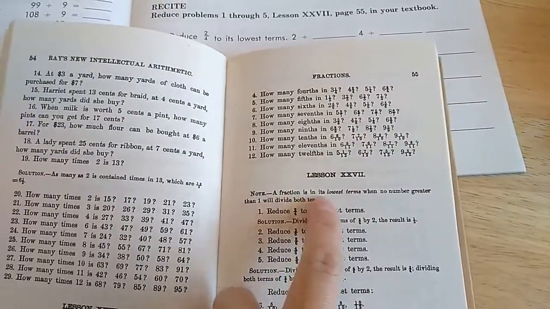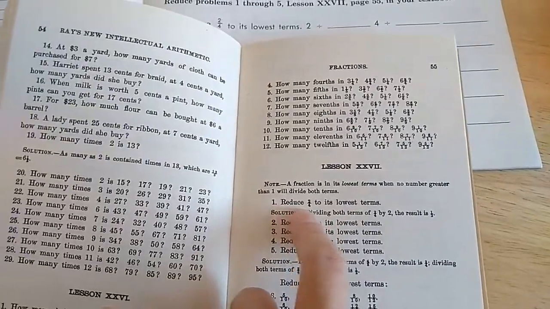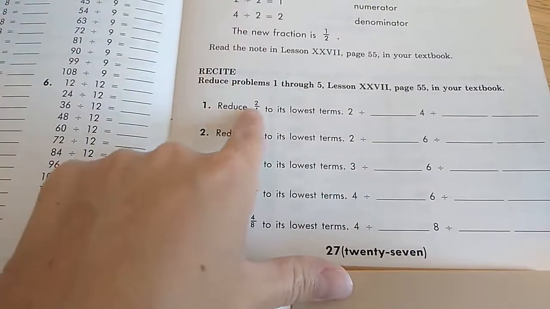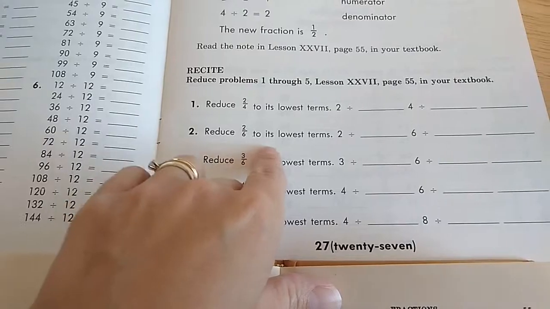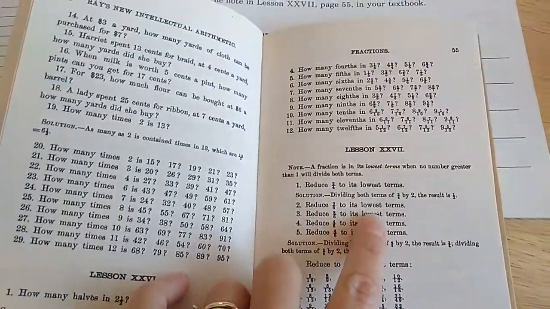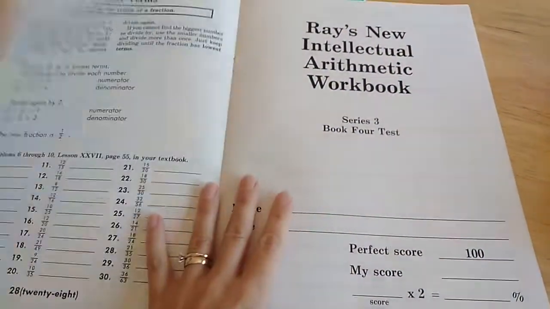A fraction is in its lowest terms when no number greater than 1 will divide both terms. So see, number 1, reduce 2/4 to its lowest terms, and they give the solution there. And then number 2, reduce 2/6 to its lowest terms. 2 divided by what? 6 divided by what? So what's the lowest terms? So see, with each lesson, they have a work page to go with it. I thought that was helpful or would be helpful for people using this.